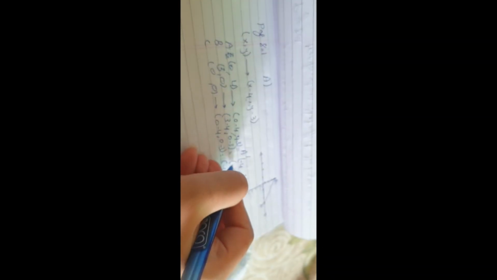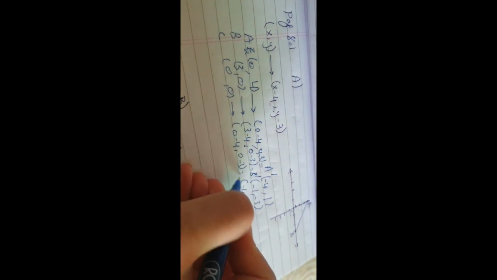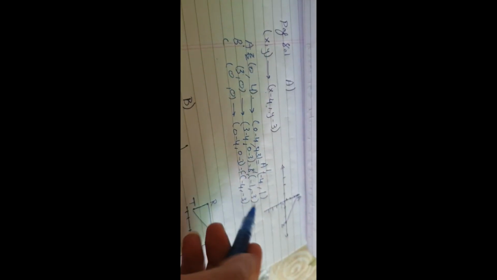This is A prime, this is B prime, and this is the C prime. So A maps to A prime. Yani, A was 0 and 4. It became negative 4 and 1, which is A prime. B became B prime and C became C prime. And then what should I do with these 3 points? I should graph them. I should put them.